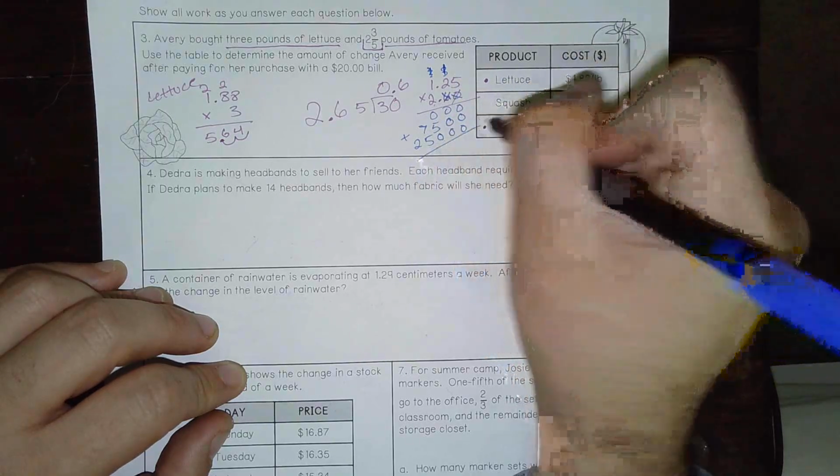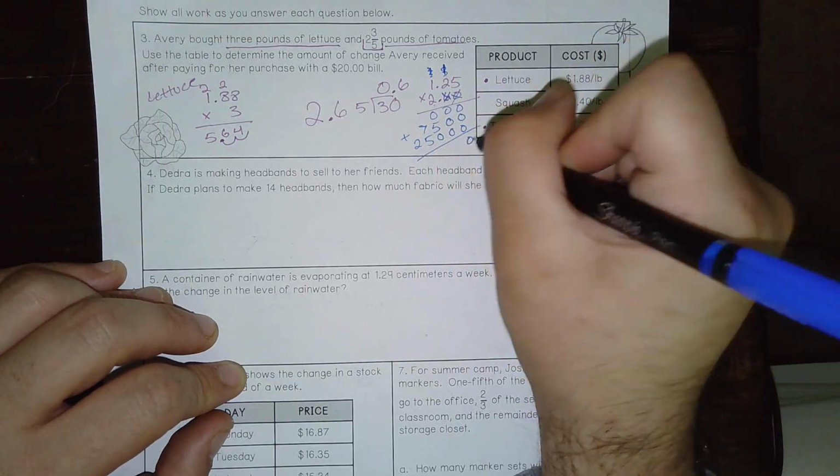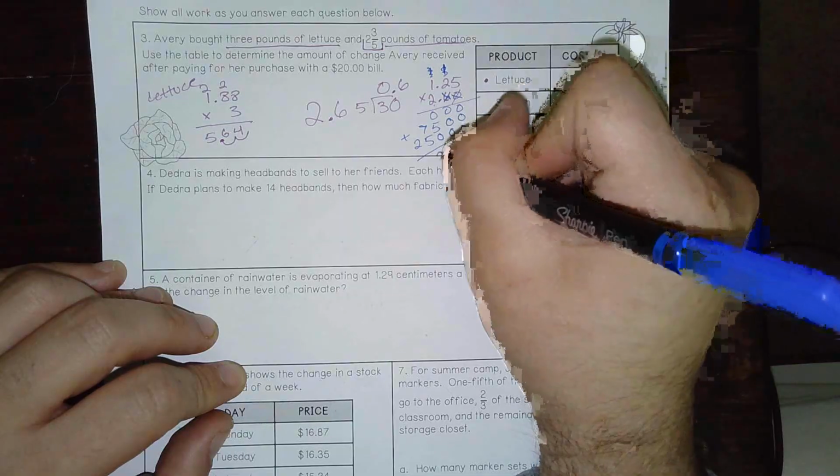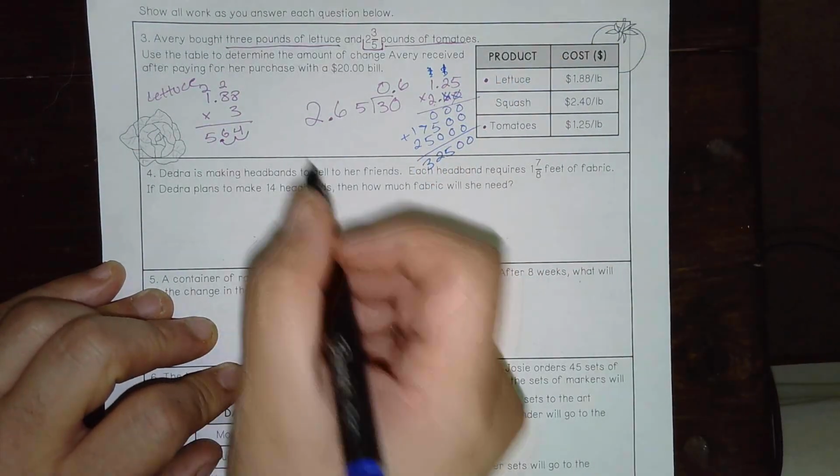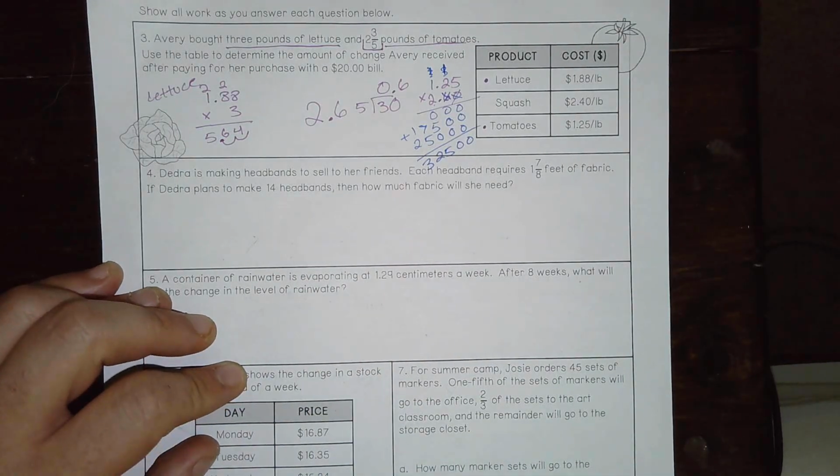Let's go ahead and add all this up. We have a 0, 0, 5, 2, 1, and 3. So let me write it over here.